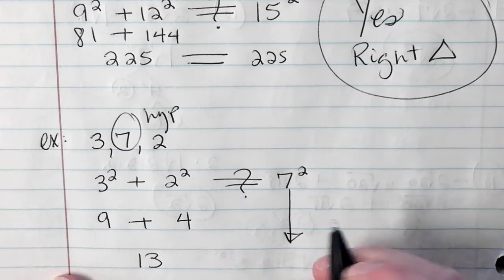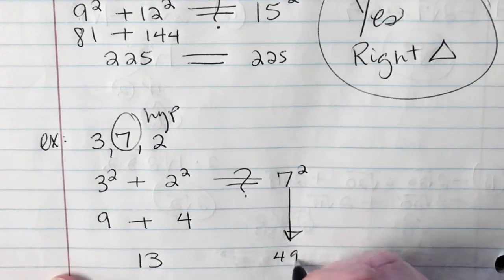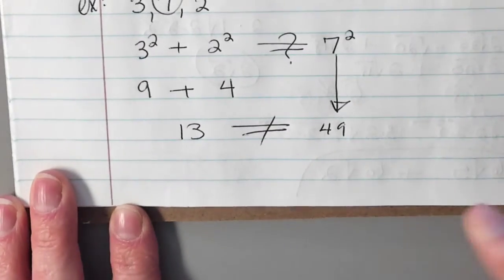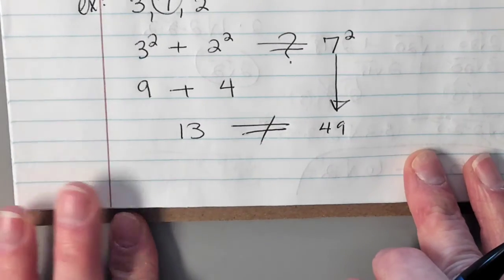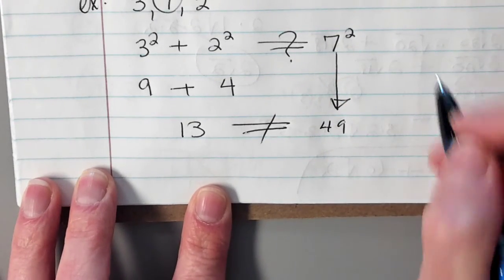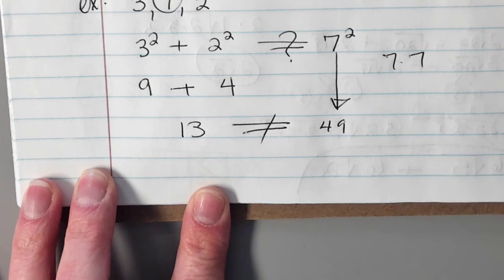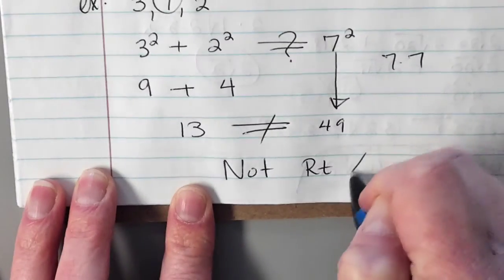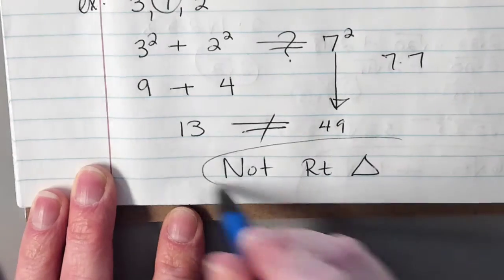Do you remember what 7 squared is? 49. That's not going to fly. 13 and 49 are not the same number. And remember what 7 squared means. It's not 7 times 2. It is 7 times 7. So this is not a right triangle.